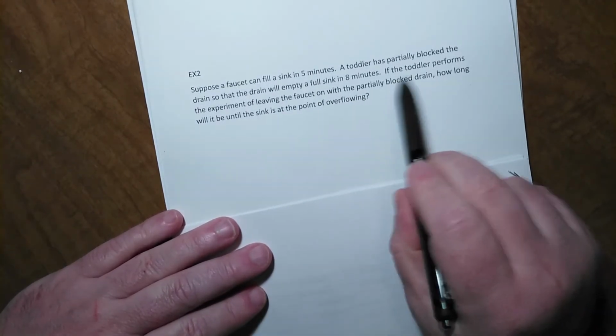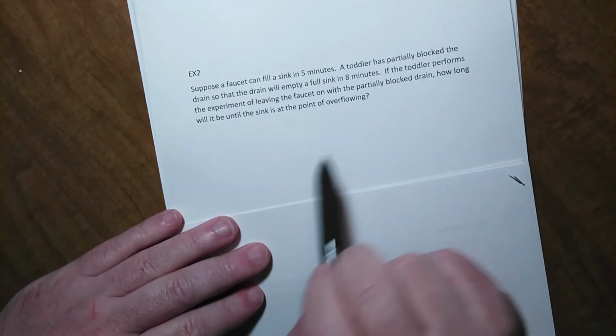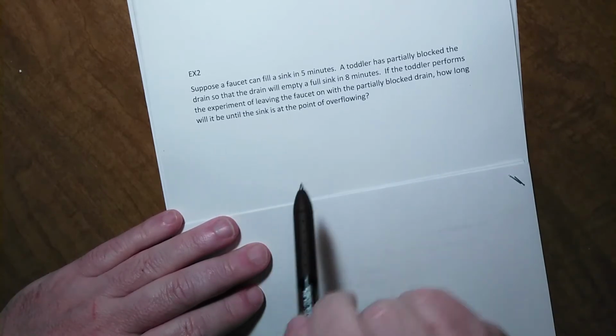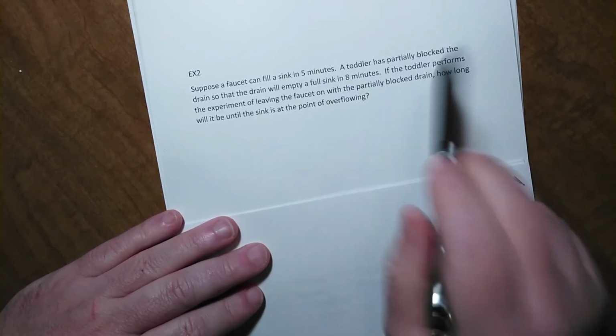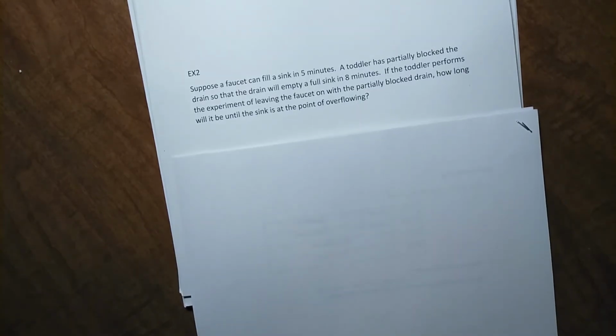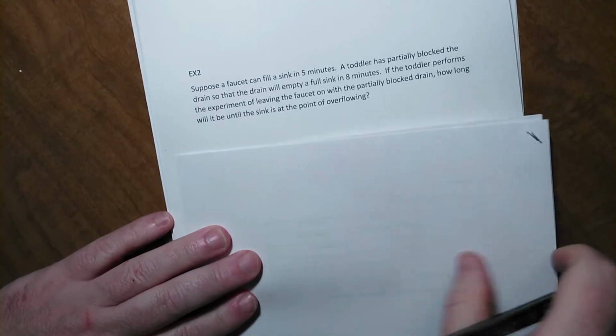If the toddler performs his favorite experiment of leaving the faucet on with a partially blocked drain, how long will it be until the sink is at the point of overflowing? Every toddler loves this experiment. If you are parents of toddlers, you know this quite well, and if you have ever been a toddler, you may remember. All right, let's see if we can solve this thing.